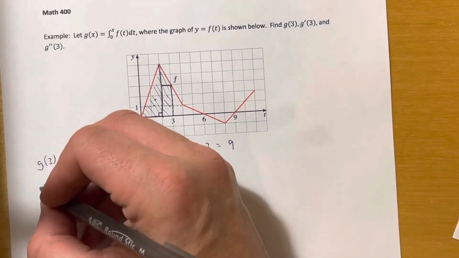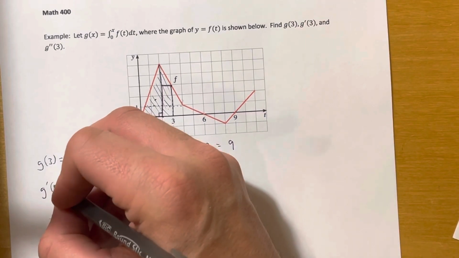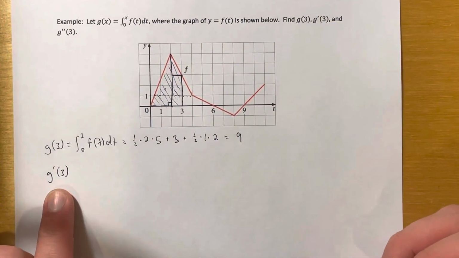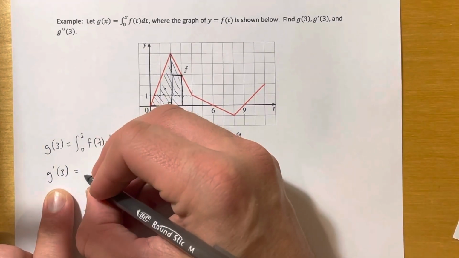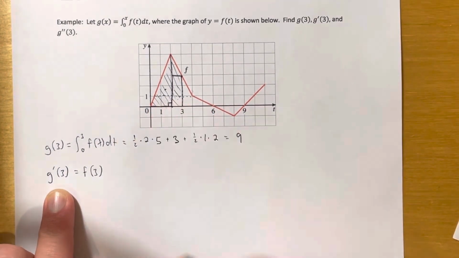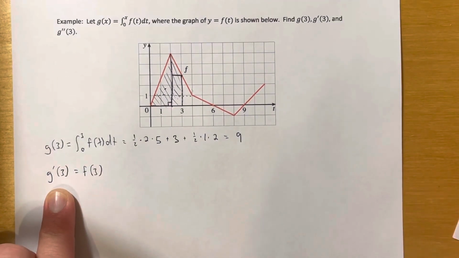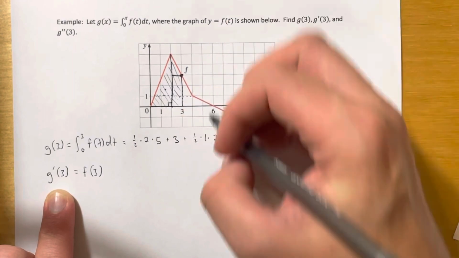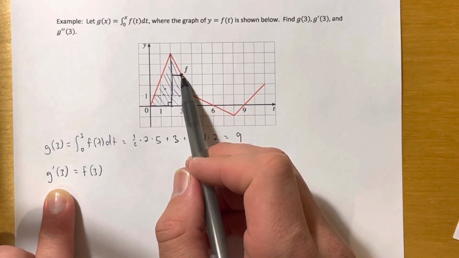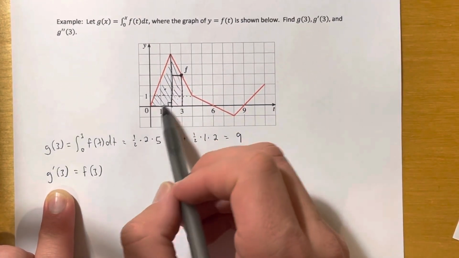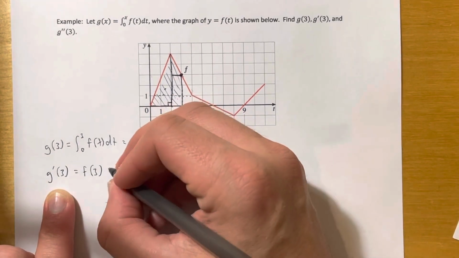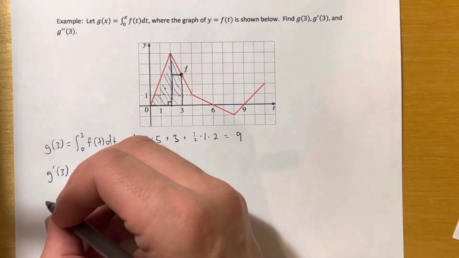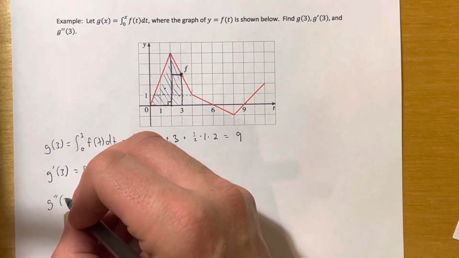What about g prime of 3? Here's where we're going to use the fundamental theorem. G prime of 3 is the same thing as f of 3. That's what the fundamental theorem says. G prime of x is equal to f of x. So this is just finding where f of 3 is, and it's the y coordinate of that point, right? Because this is the graph of f right here. 1, 2, 3. It's equal to 3. Not bad. What about g double prime of 3?